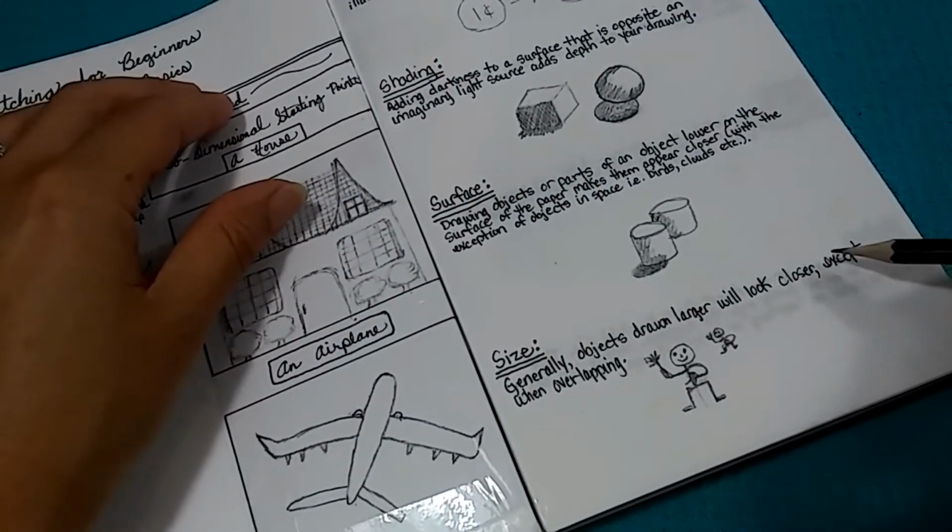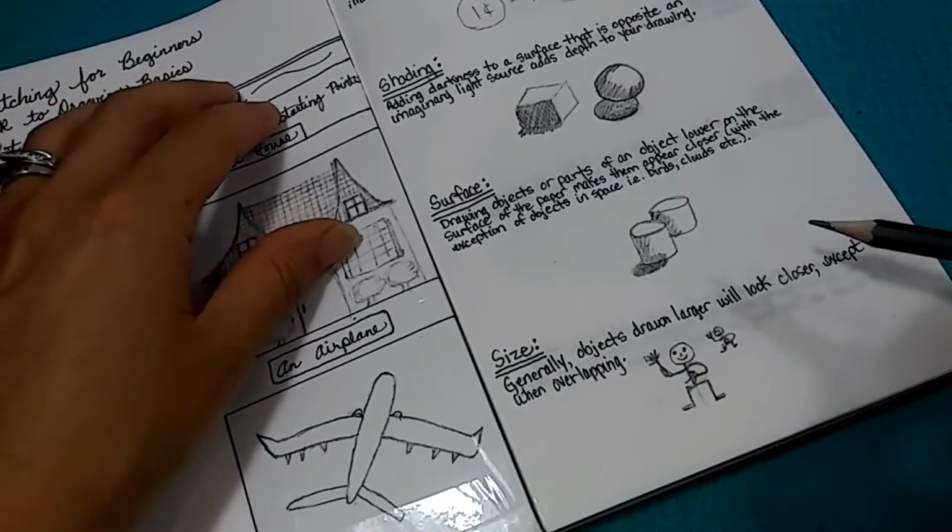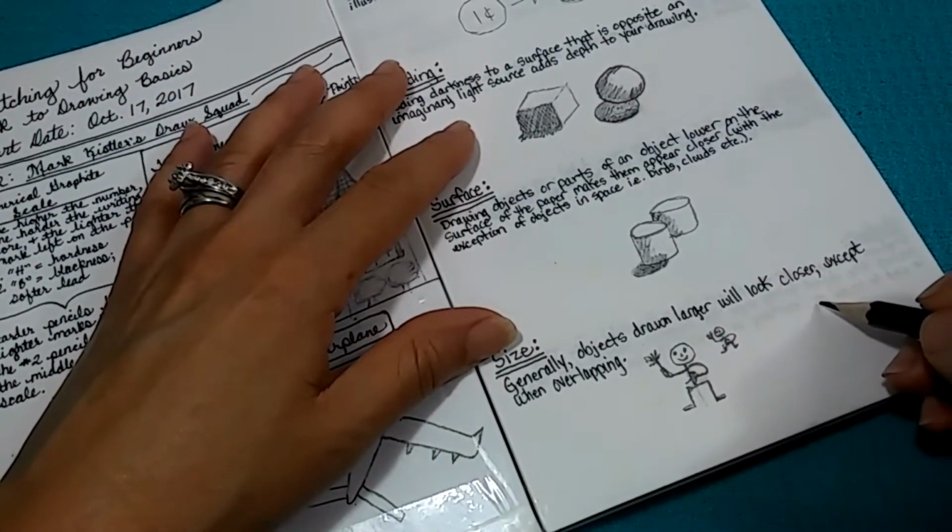So generally objects drawn larger will look closer. All right, so that's the look when closing. He said except for when overlapping.